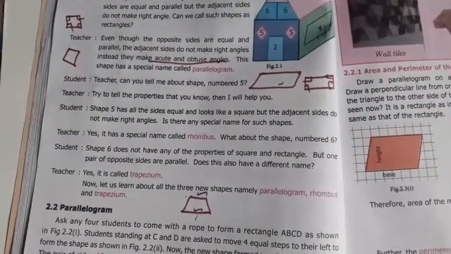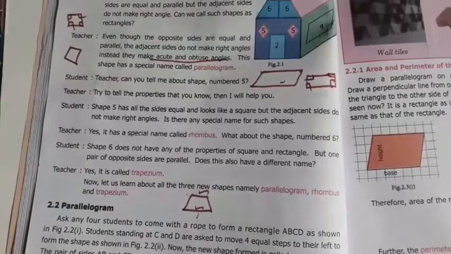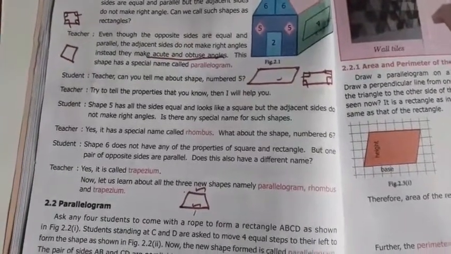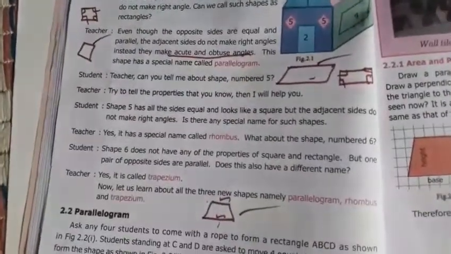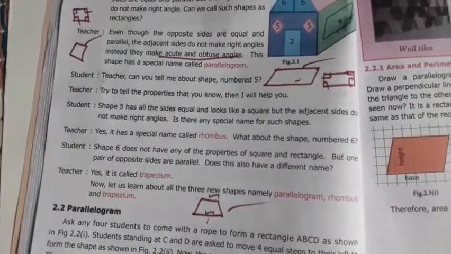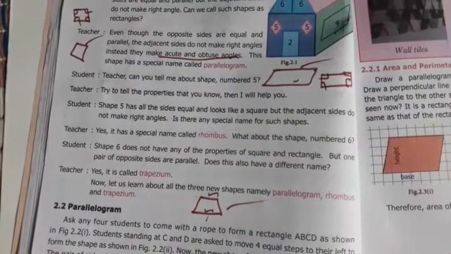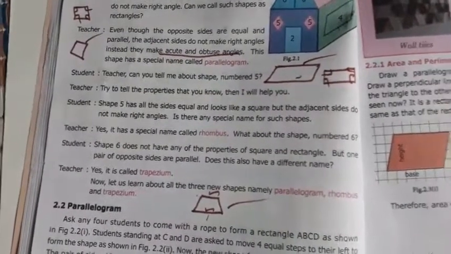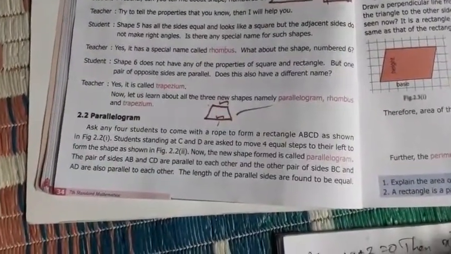Now let us learn about all the 3 new shapes: parallelogram, rhombus and trapezium. This one is a parallelogram, this one is a rhombus, this one is the trapezium. So in this chapter we are going to see parallelogram, rhombus, trapezium. First, let us see the parallelogram. So what is a parallelogram?